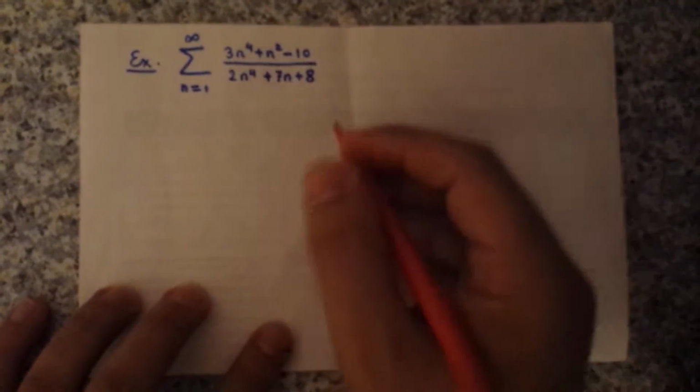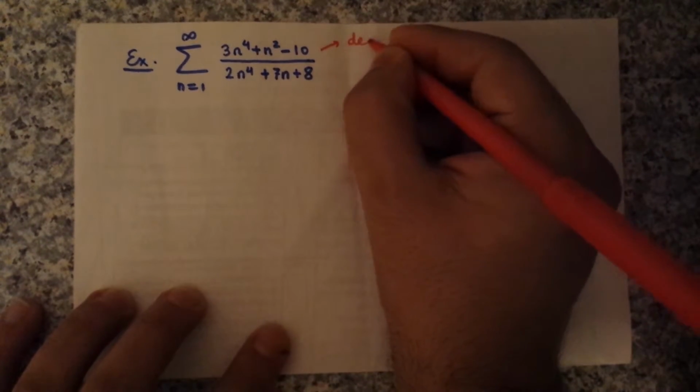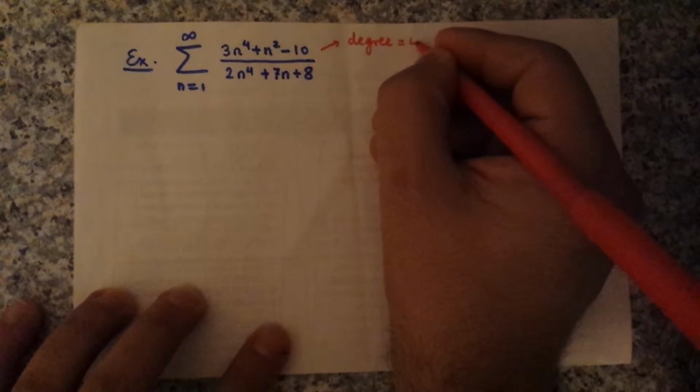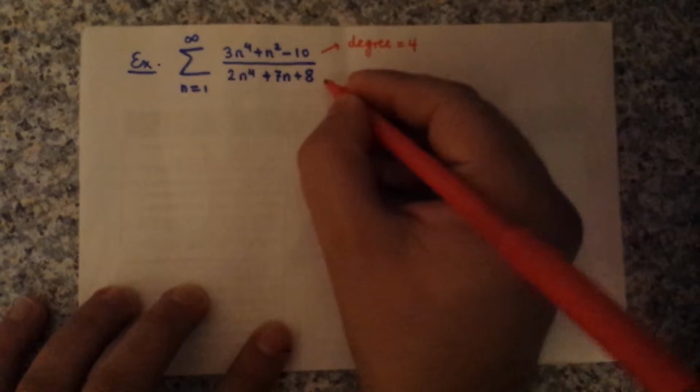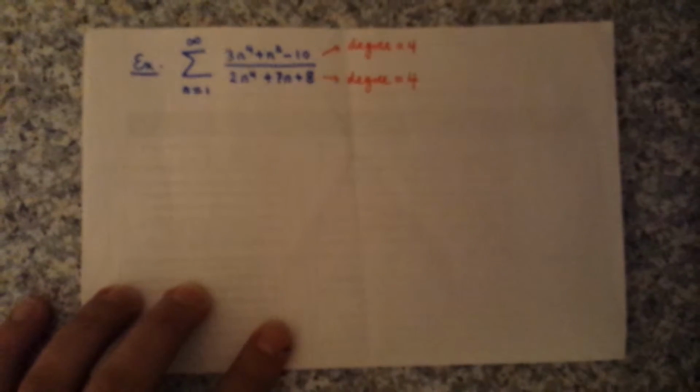You can see it's not a geometric series, and the degree of the top is 4. If you look at the degree of the bottom, it's again 4. So you can expect the limit of this one to be 3 halves.